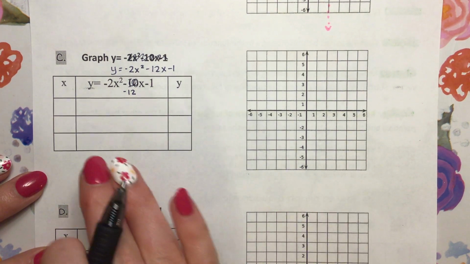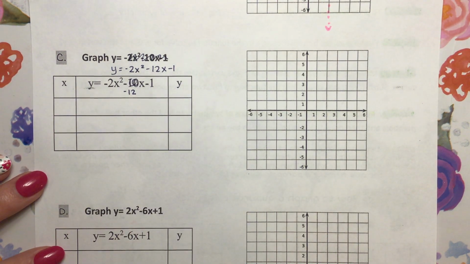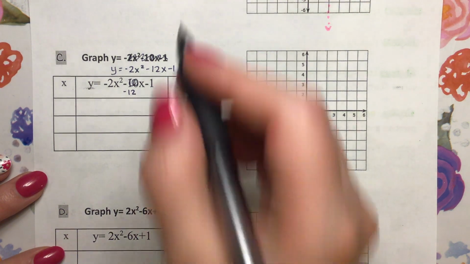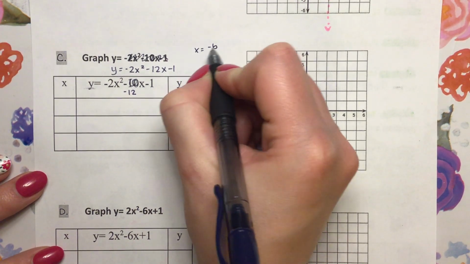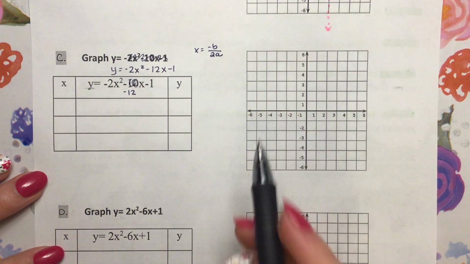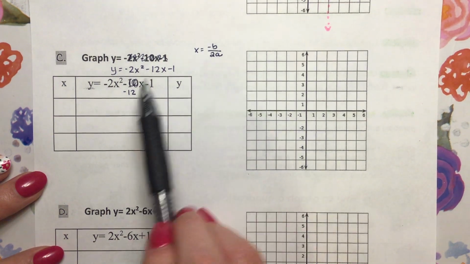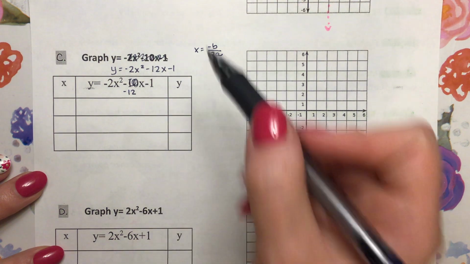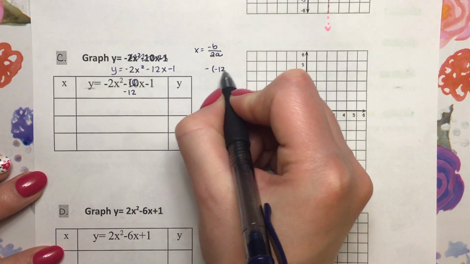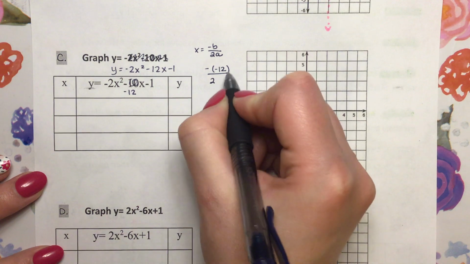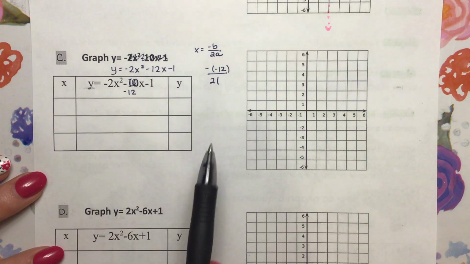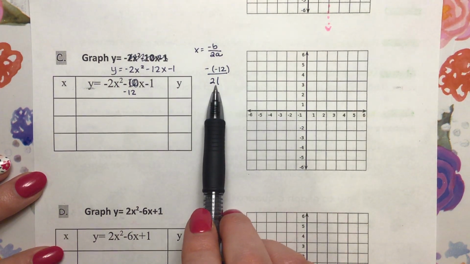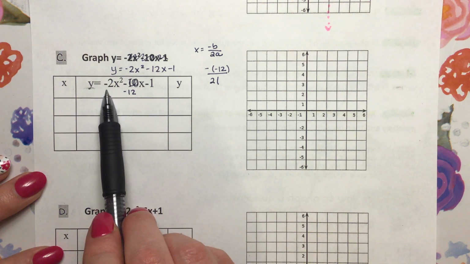So step 1, we're going to find our axis of symmetry. Our axis of symmetry is x equals negative b over 2a. Well, negative b is the negative of negative 12. So I've got negative of negative 12 over 2 times negative 2.